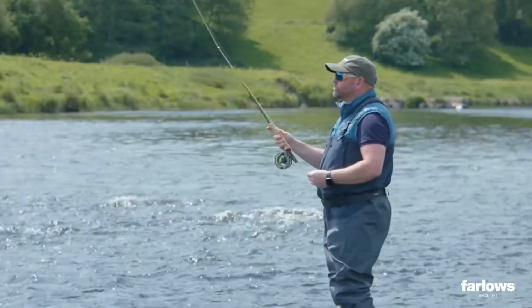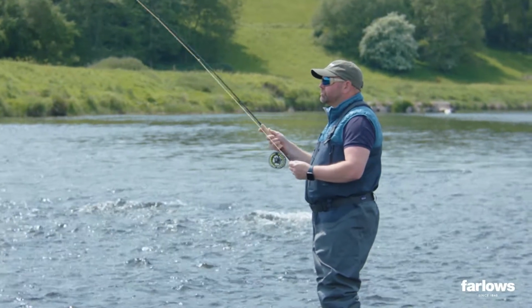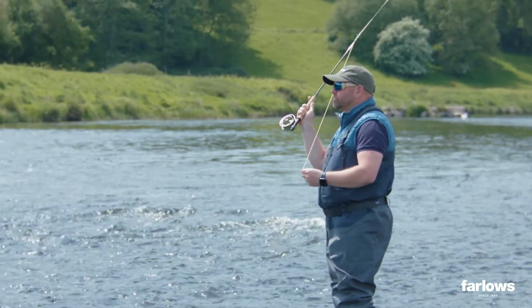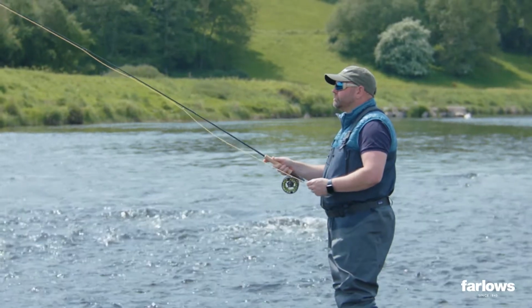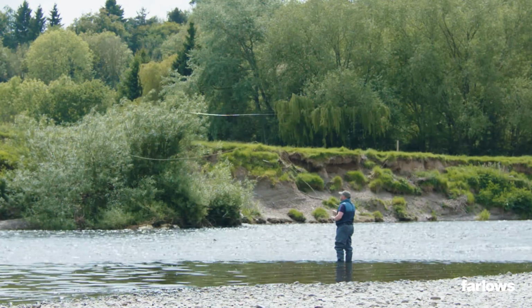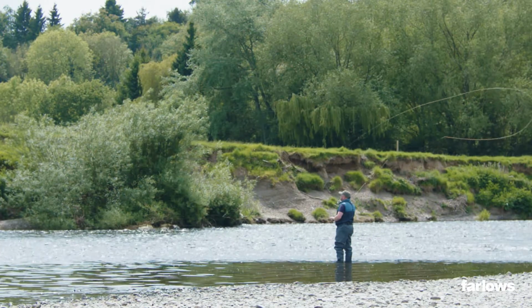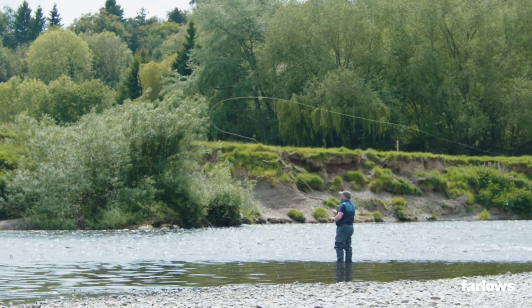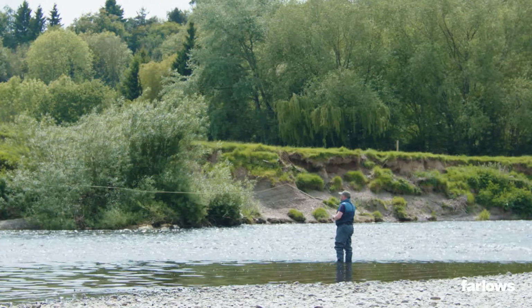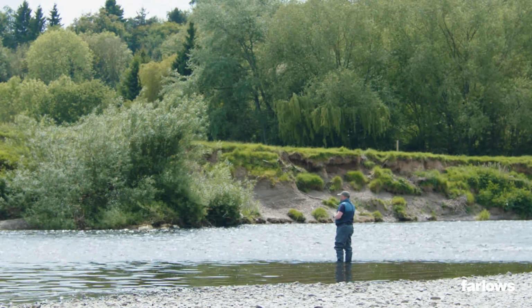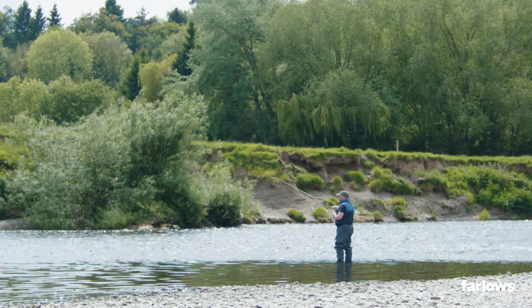Aim your cast at your desired target, and after a stop on the forward cast and once your fly has landed, with an outstretched arm, lean the rod upstream, increasing the angle between you and your target. You are reaching upstream with your rod. Allowing some additional line to slip into the mend can increase your drag-free drift.